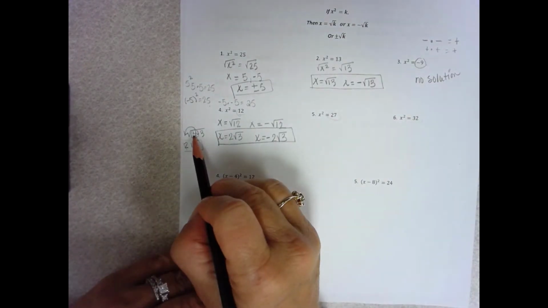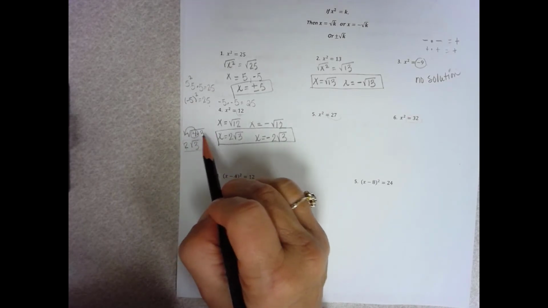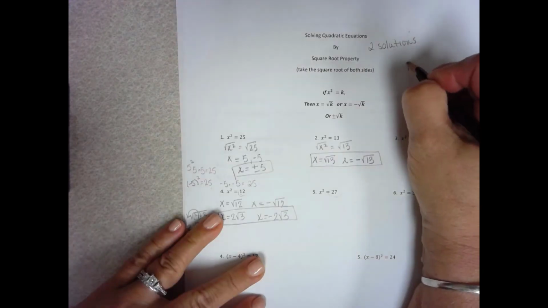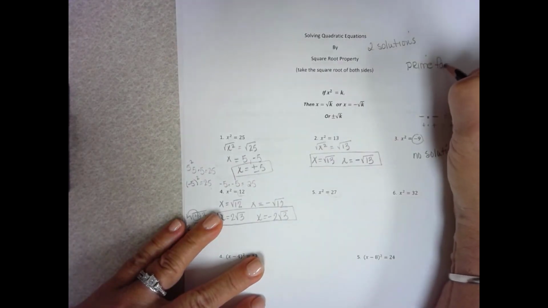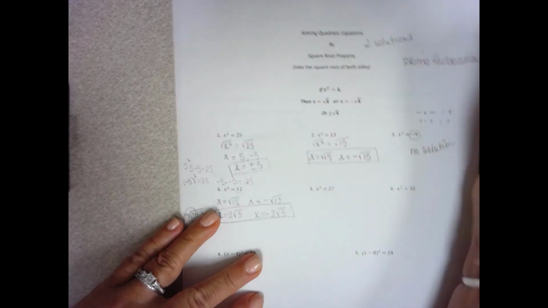Suppose you don't remember that 12 breaks down into 4 times 3 and 4 is a perfect square. Suppose you don't know that. So do what we call a prime factorization. That always works. Factorization. Just break it down into primes.